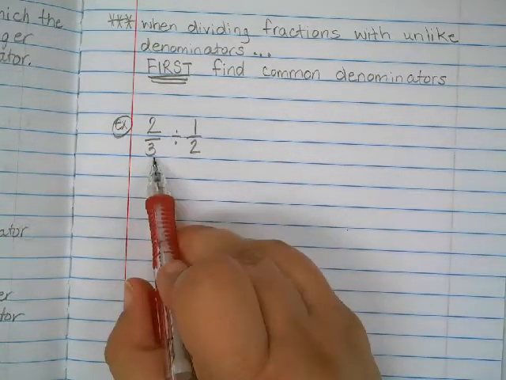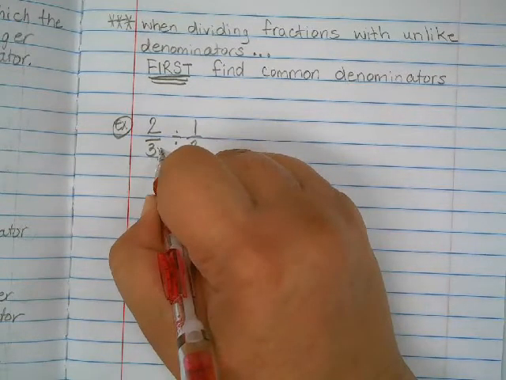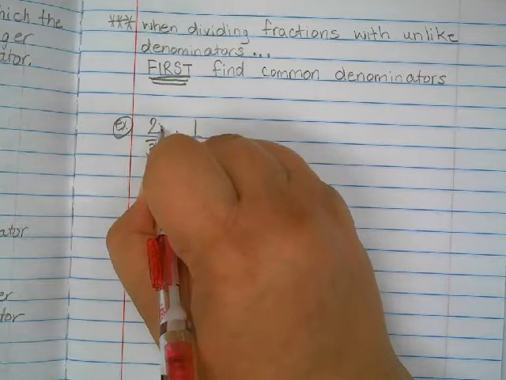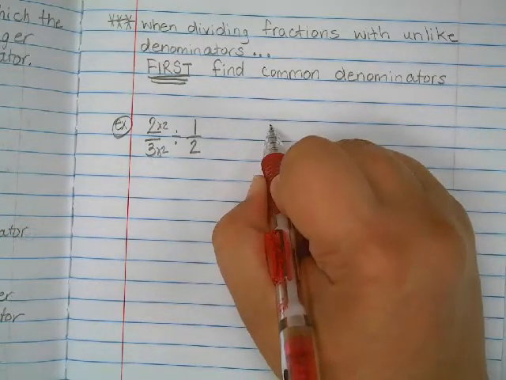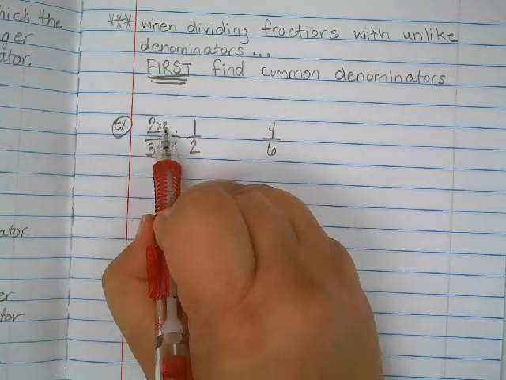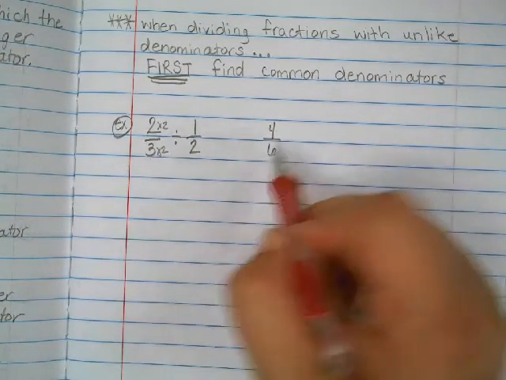So how can I change a 3 to a 6? Oh, I would multiply that by 2. And remember, whatever I do to the bottom, I have to do to the top. So this fraction actually becomes 4/6 because 2 times 2 equals 4 and 3 times 2 equals 6.